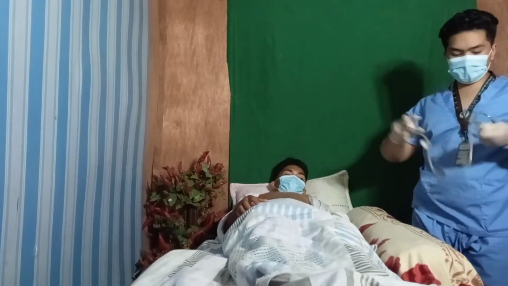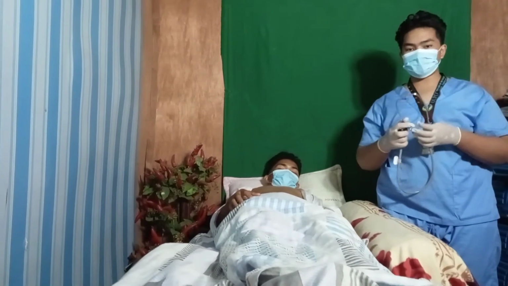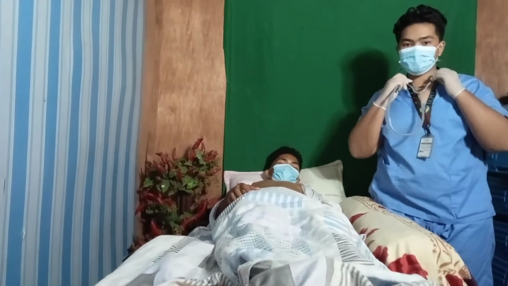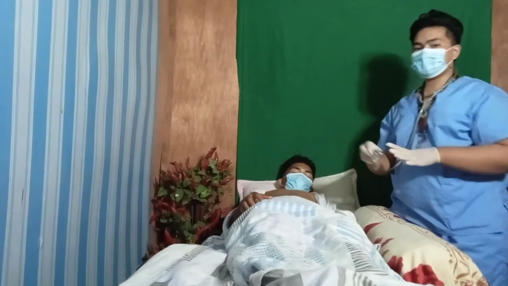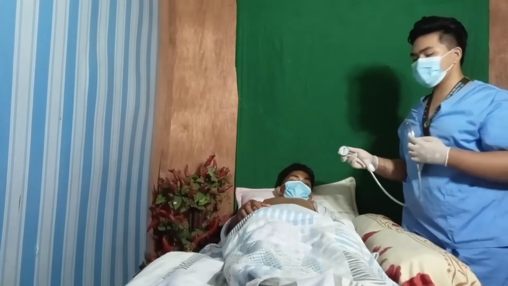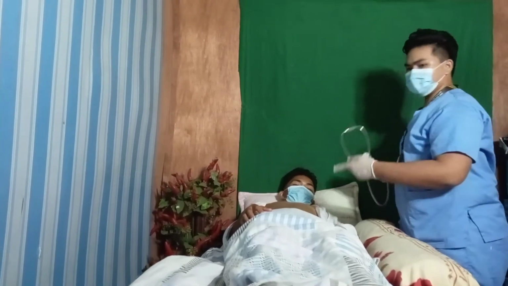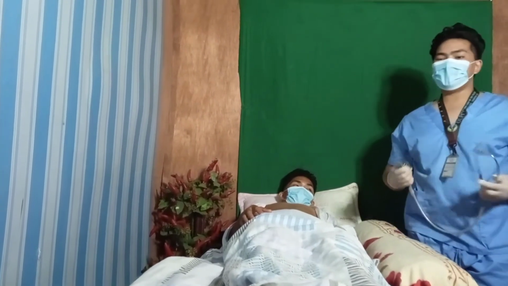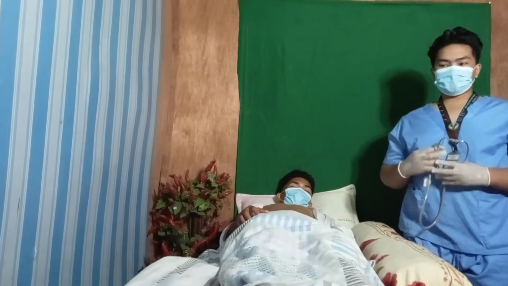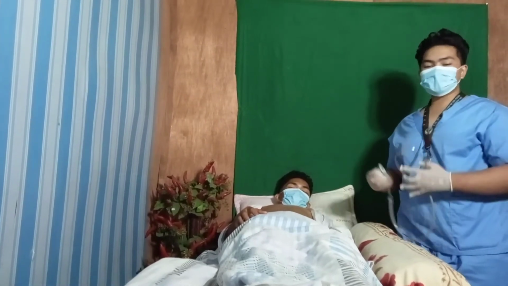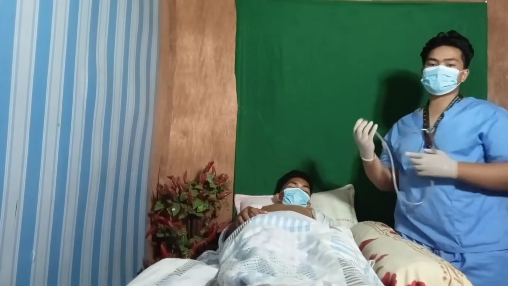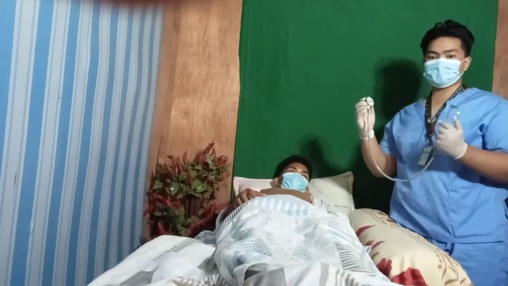So we will use our stethoscope and make sure that the diaphragm of the stethoscope is warm, so that the abdominal muscles of the patient will not be shocked and will not constrict. Because if the patient's muscles constrict, the results we get can be altered. So make sure that it is warm.